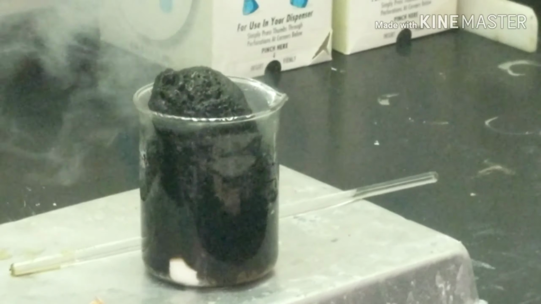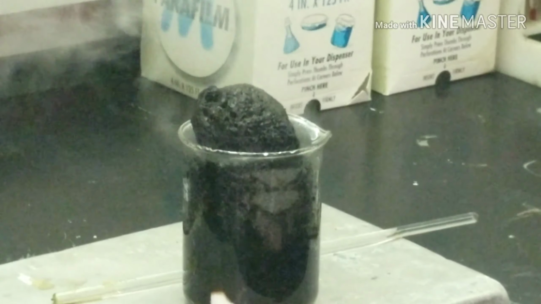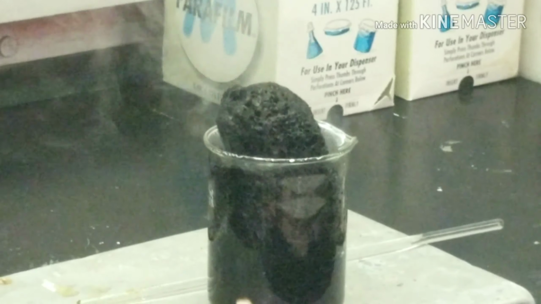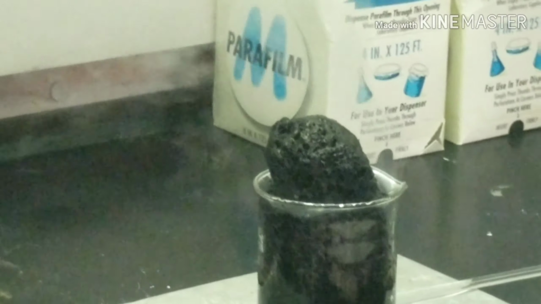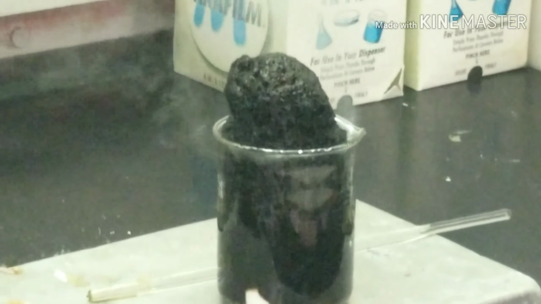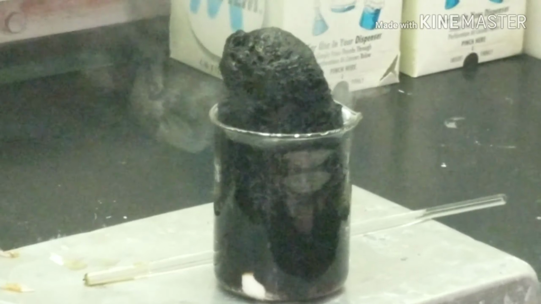Some people say it looks like those snakes you buy at 4th of July. They grow. That's not this reaction, but that is carbon. Certainly this is very hot. I certainly wouldn't want to touch that with my bare hands.